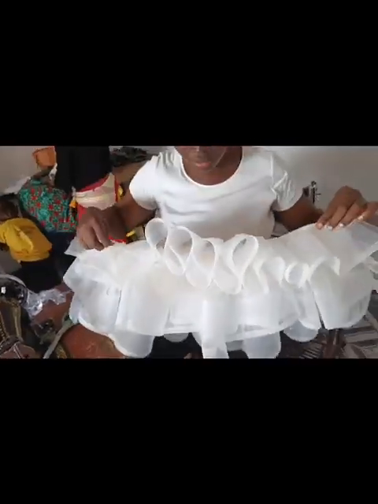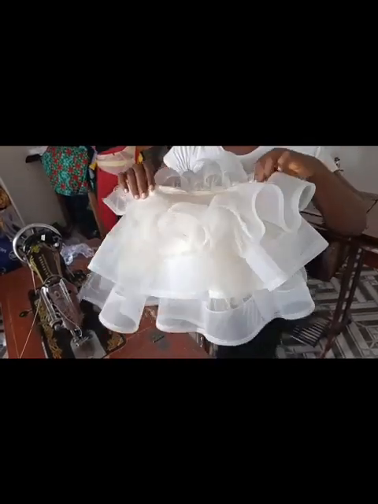Voila, it was worth it. So this is it. Whether you want yours to have spacings like this, or to be clustered, it's just the same process that you would maintain, and we are good to go.